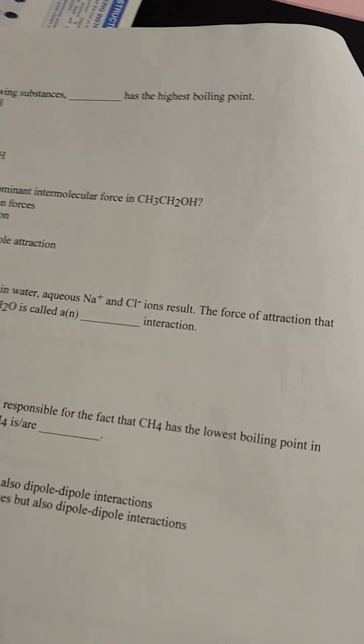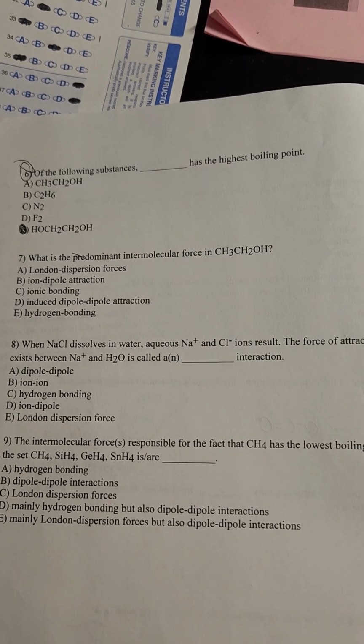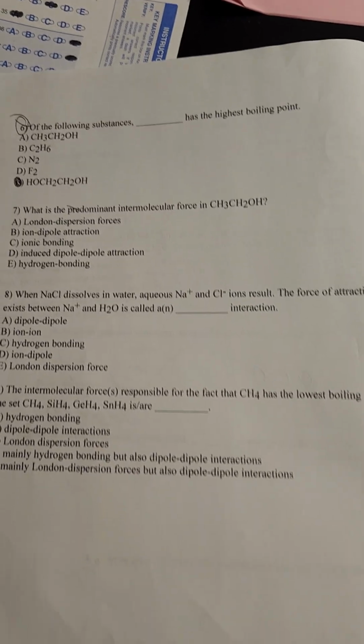Now, going to the next question. Of the following substances, which has the highest boiling point?